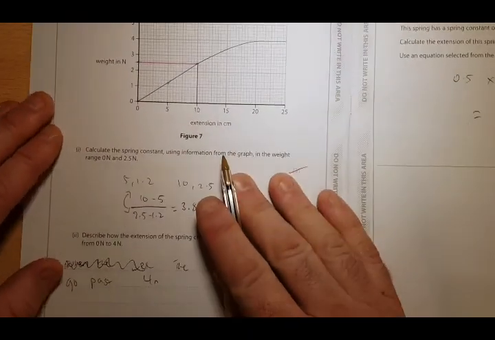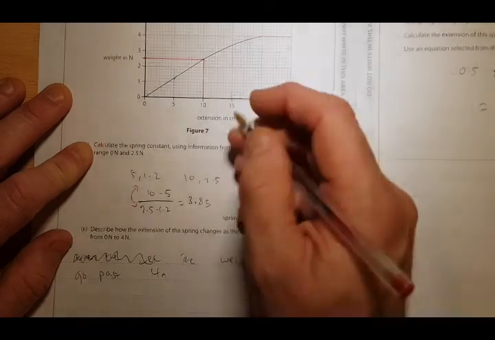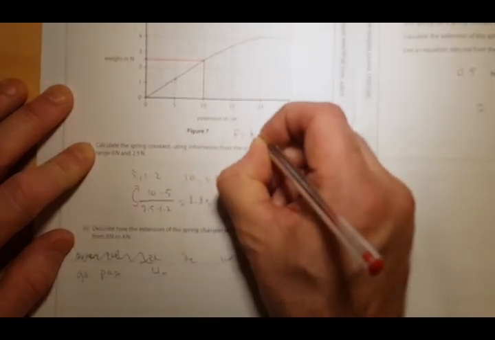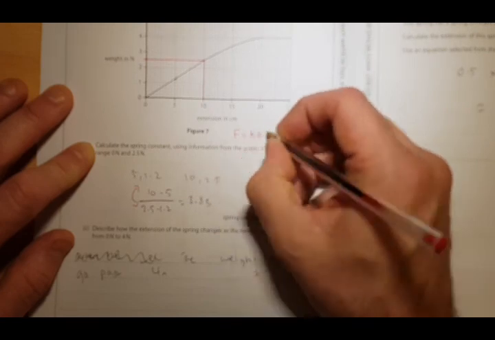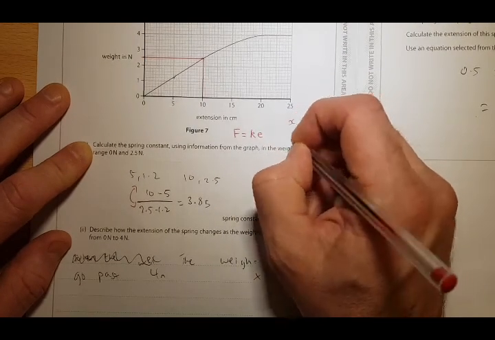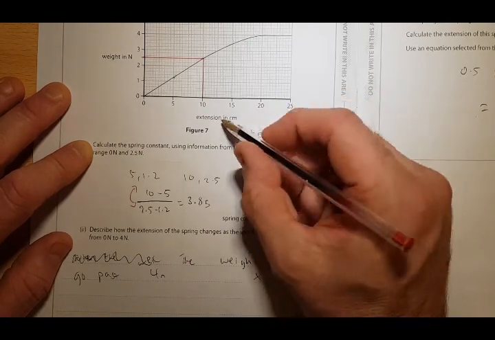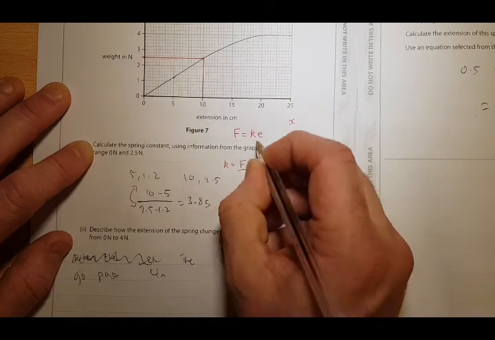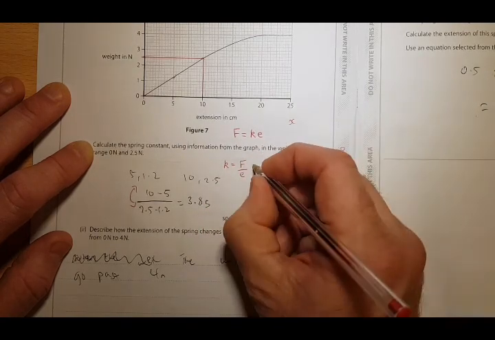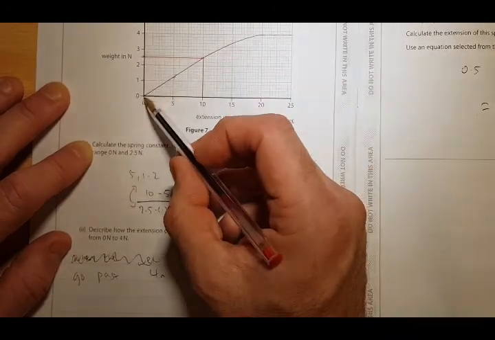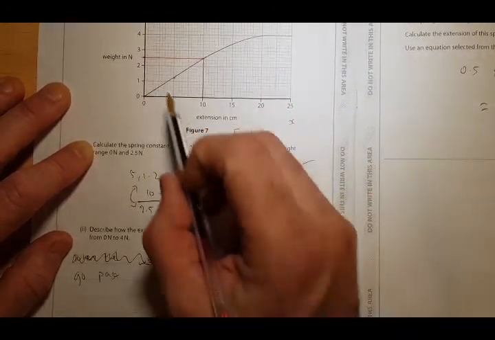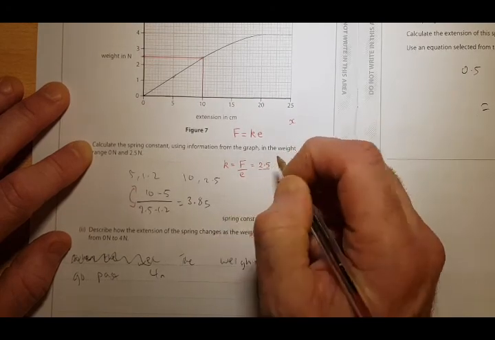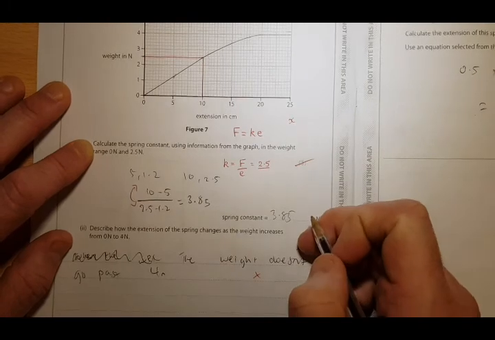Now, calculate the spring constant. I know the equation: the force is equal to the spring constant times the extension. And you either use E or you use X. Either one, it doesn't matter. Both mean the extension. So the spring constant is equal to the force divided by the extension. The force goes from 0 to 2.5, and the extension goes from 0 to 10 centimeters.